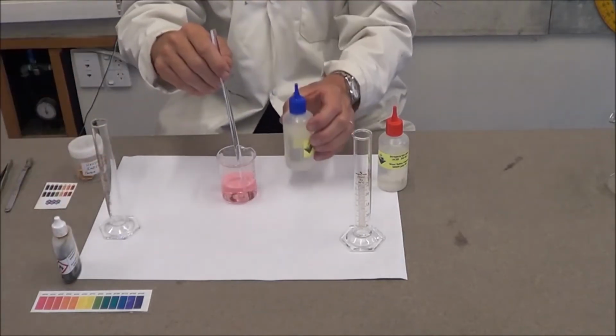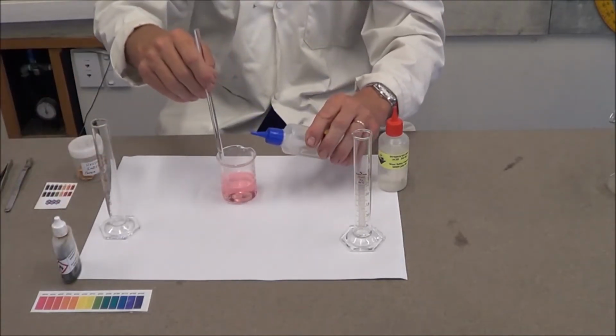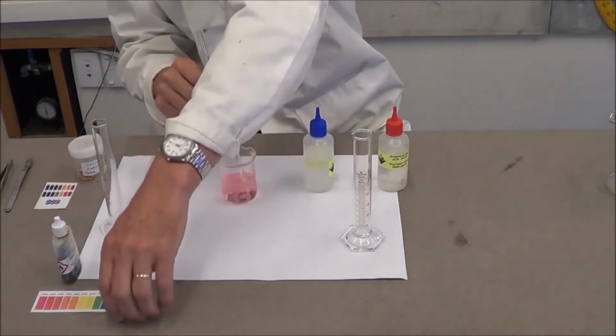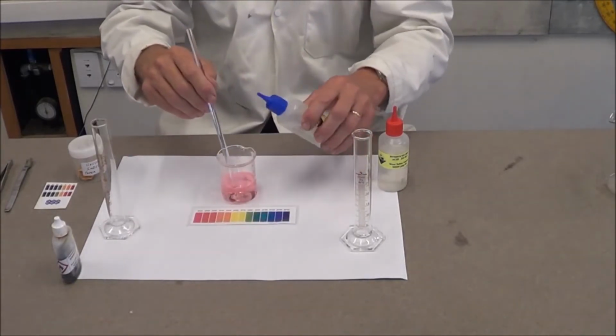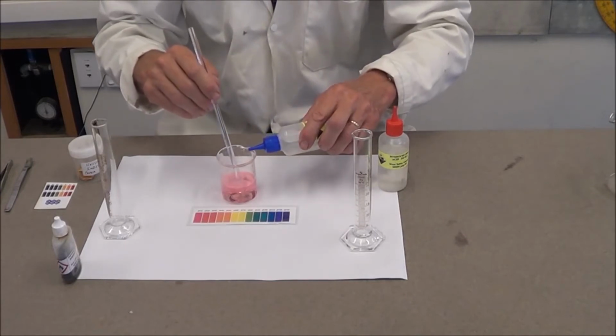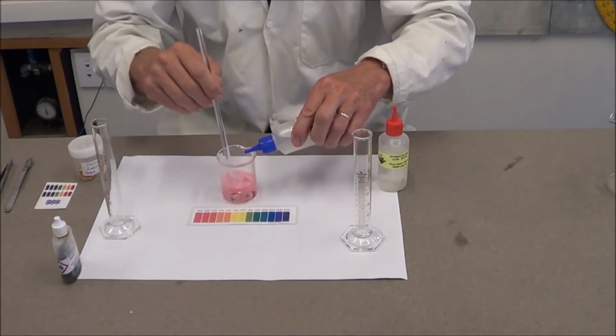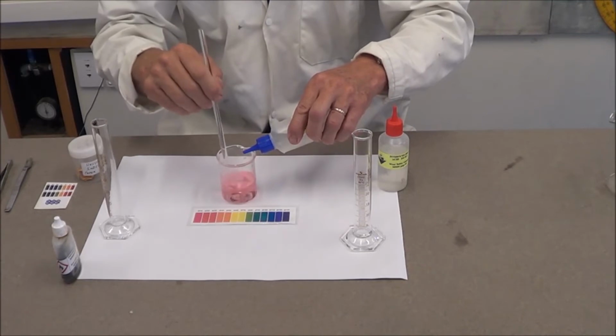We then add sodium hydroxide gradually, a drop at a time, until we have reached the pH of 7, in which case all the acid will be neutralized and hopefully there will be no extra sodium hydroxide added.